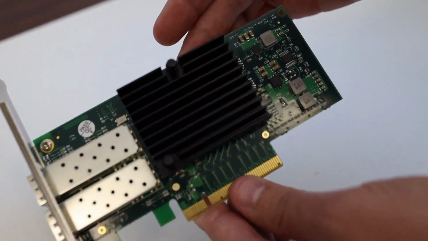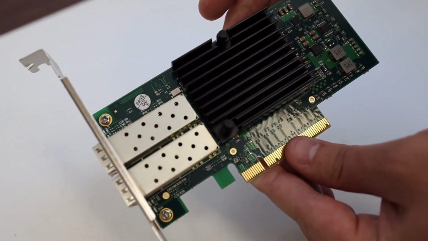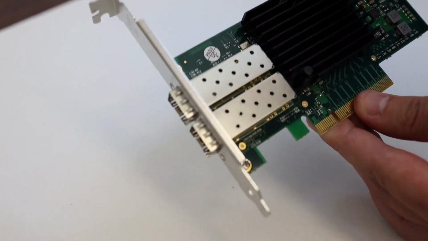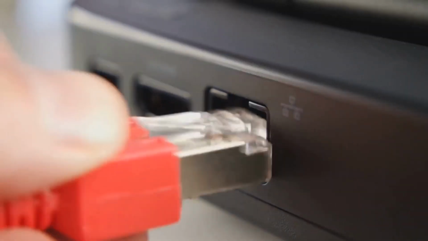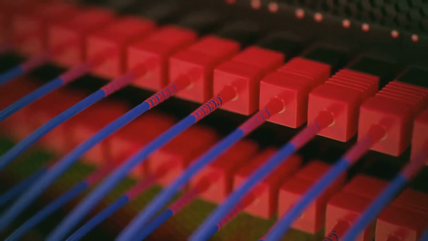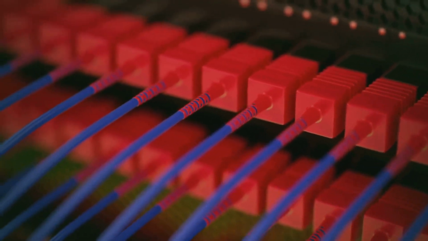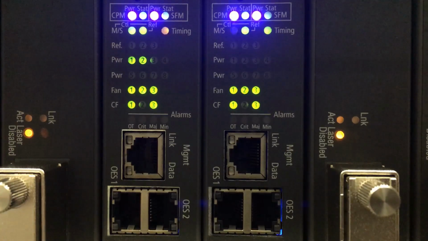A NIC, or network interface card, is the hardware inside end devices, such as computers and laptops, that connects them to a network. It provides the interface for sending and receiving data, either over a wired connection or wirelessly. A port typically refers to the physical socket where a cable plugs in, such as an Ethernet port on a computer or switch. An interface can refer to a physical port, like a switch's Ethernet port, or a virtual interface configured in software, such as a WLAN interface.